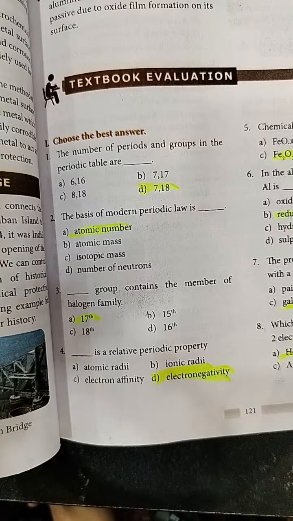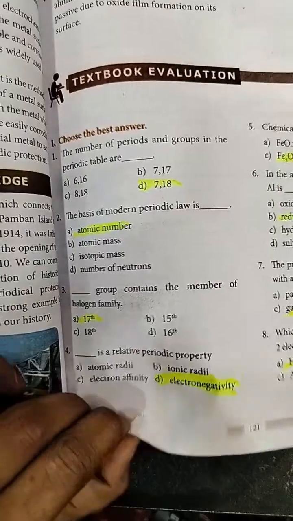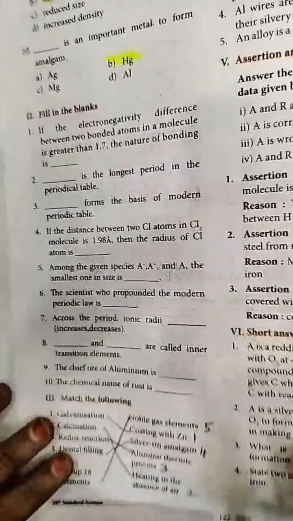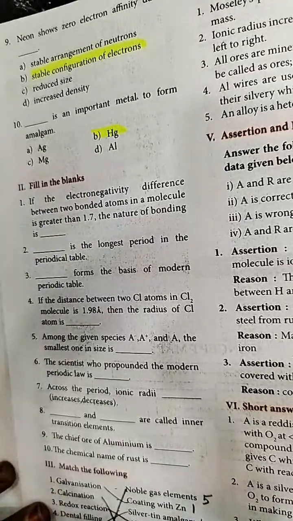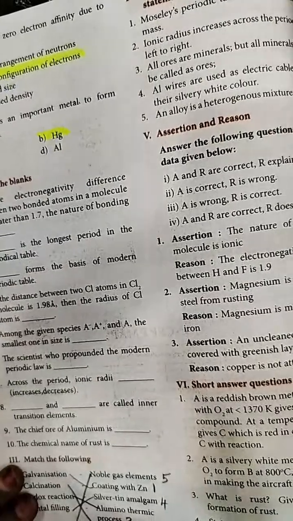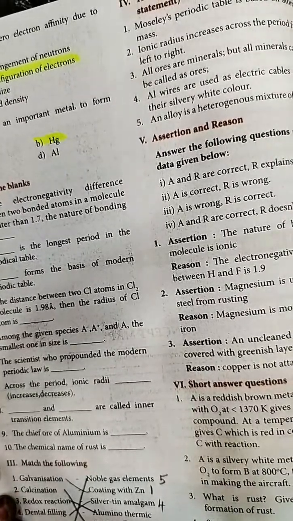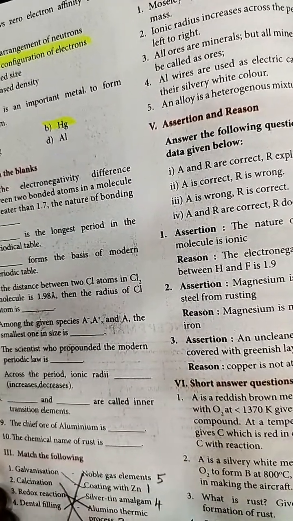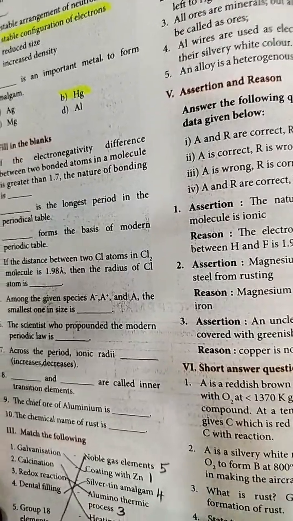Seventh one, option C, galvanization. Eighth one, option A, He. Ninth one, option B, stable configuration of electrons. And the 10th one, option B, Hg. Students, I'll give you 2 minutes time. You just write the question number and the answer alone and practice.